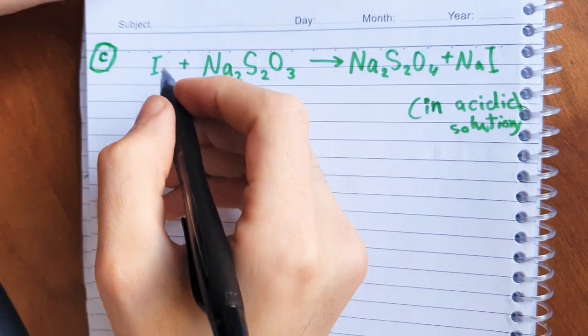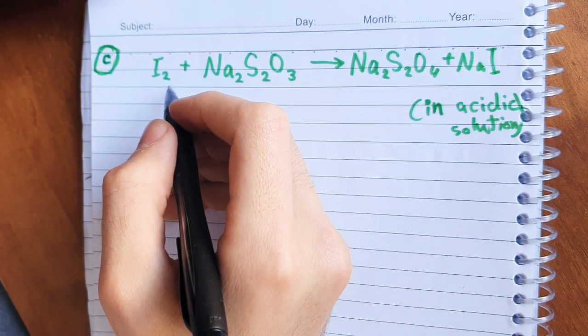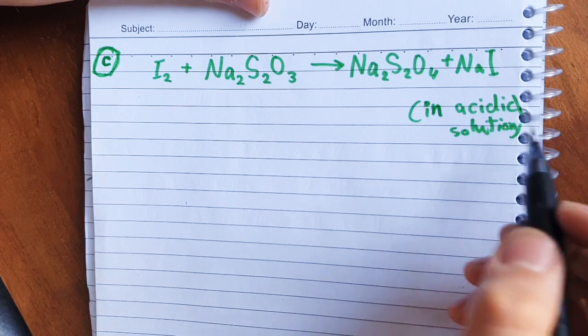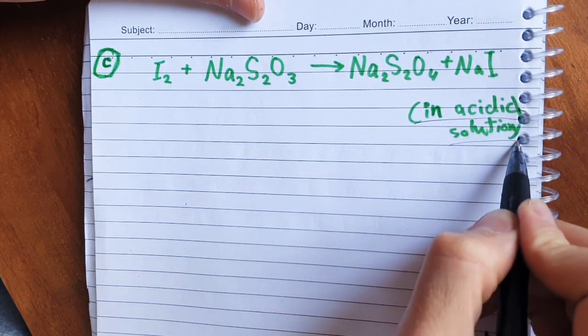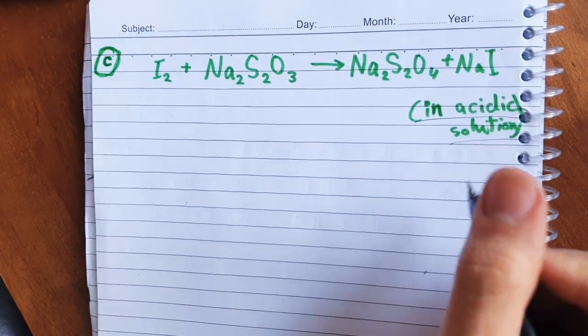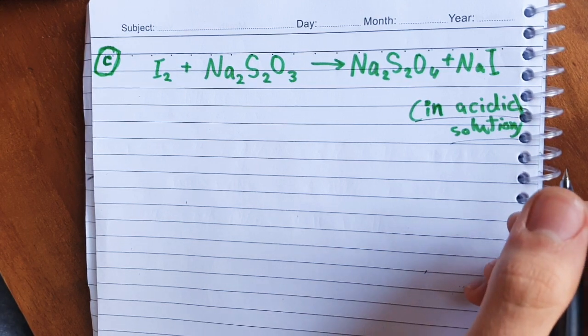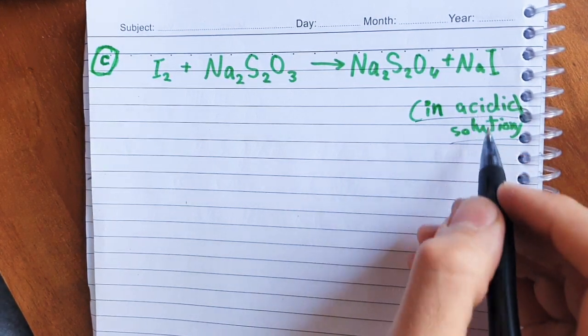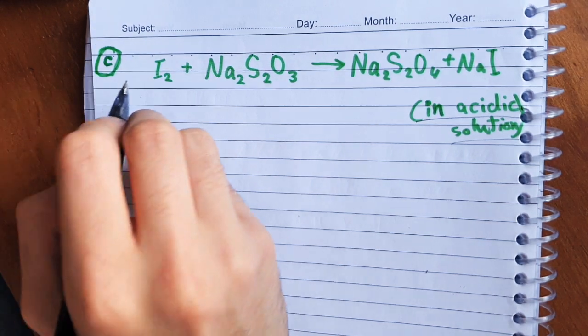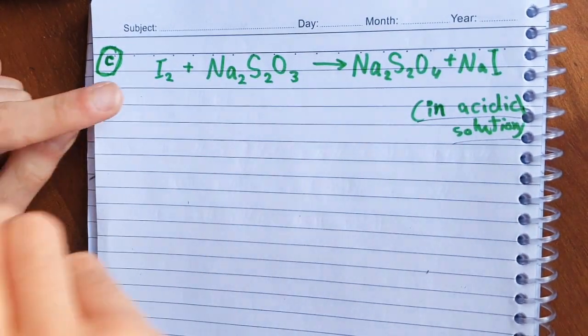So we're going to try to use the half reaction method to balance this redox equation. And remember, this equation is in an acidic solution, which will be helpful when we add the hydrogen ions and the water molecules. Alright, so the first step, always write this down.